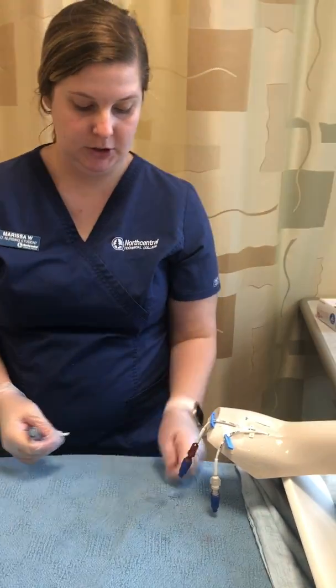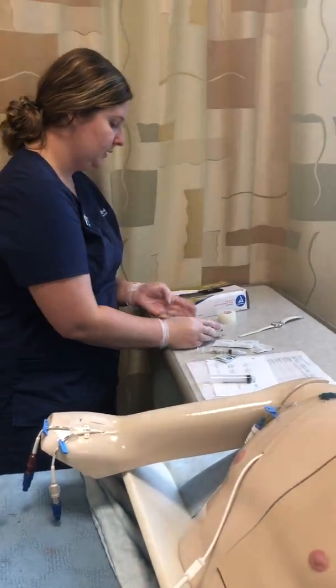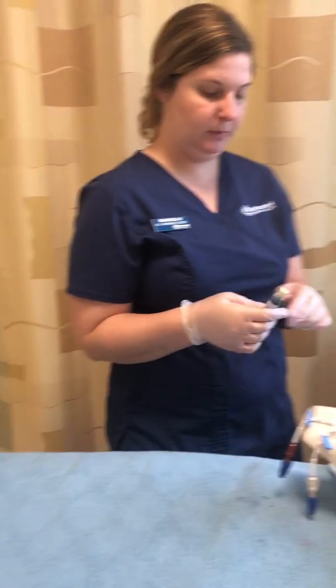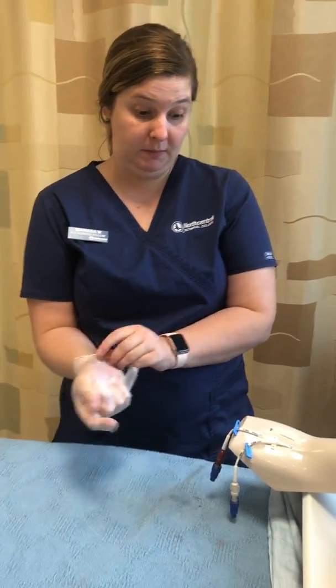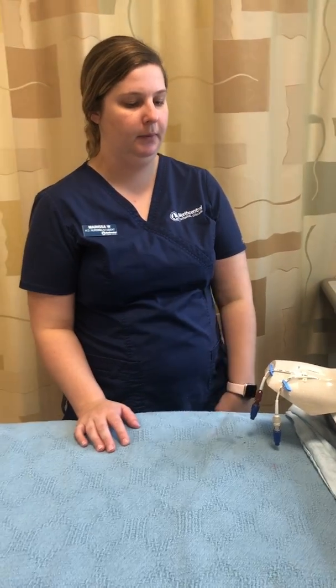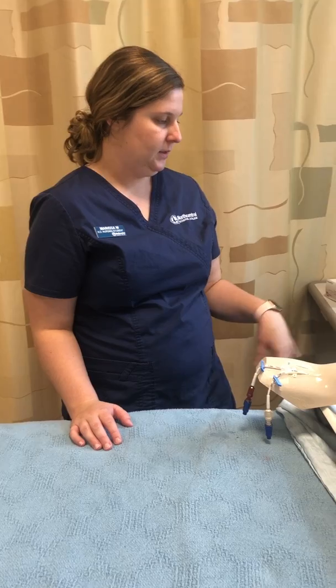And then when I'm all finished here, I would just dispose of my supplies. I would ensure patient safety by putting the bed down. Oh, I would take off my gloves before that too. When I was done, I would take off my dirty gloves and then I would ensure patient safety, putting the bed down, the side rails up, and the call light in place, and get rid of my supplies.